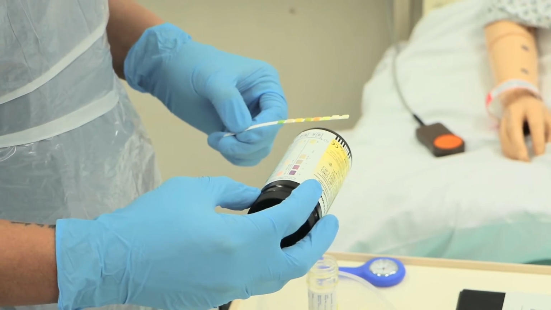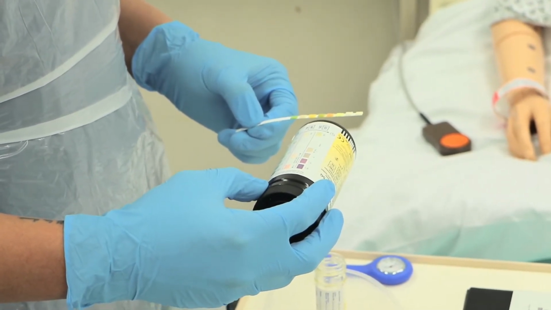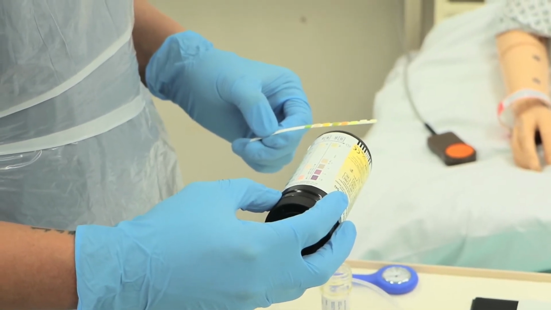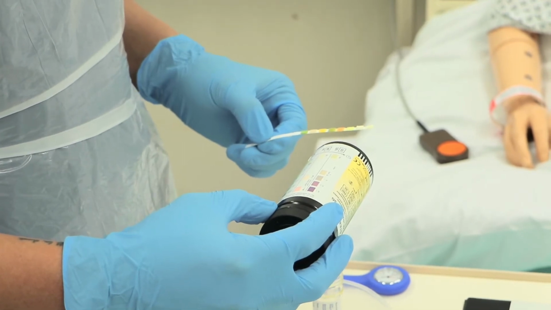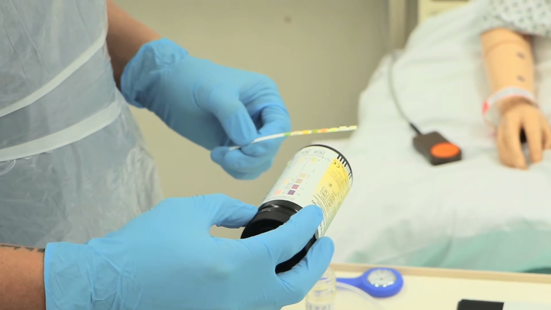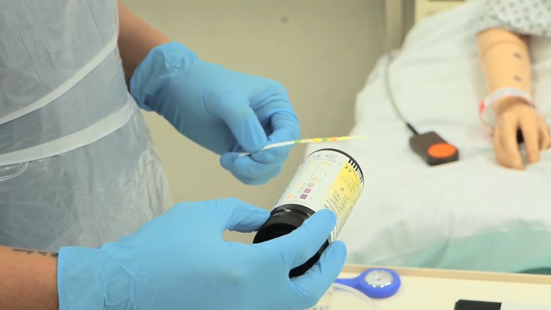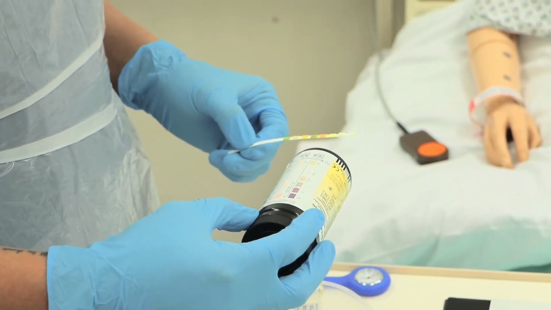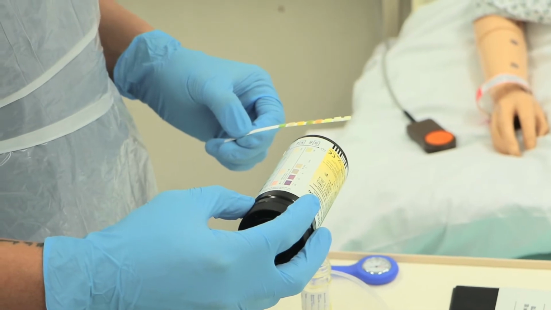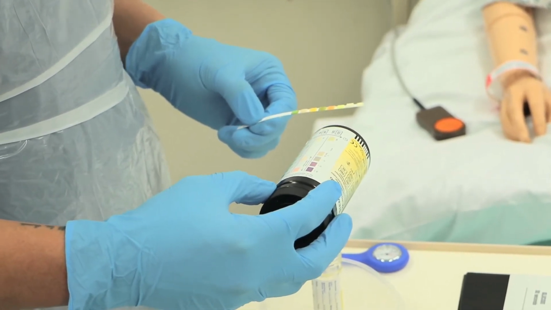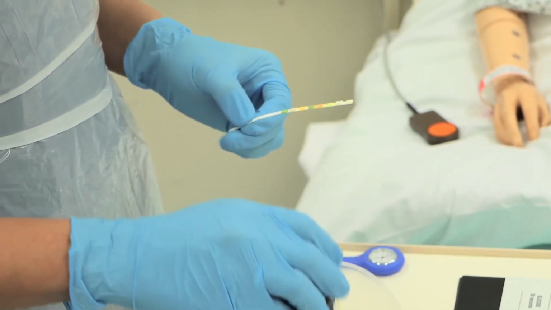And another 1 full minute for leukocytes. 1, 2, 3, 4, 55, 56, 57, 58, 59, 60. Leukocytes is negative. So now I can dispose this one to the clinical waste bin.